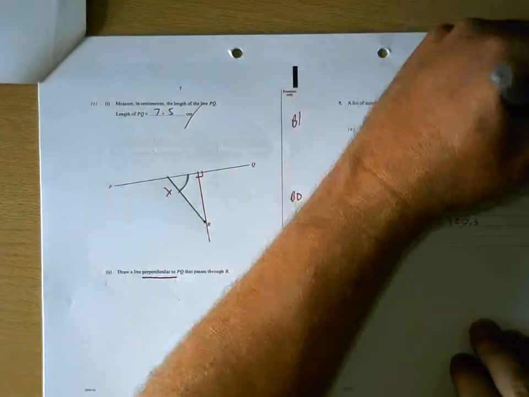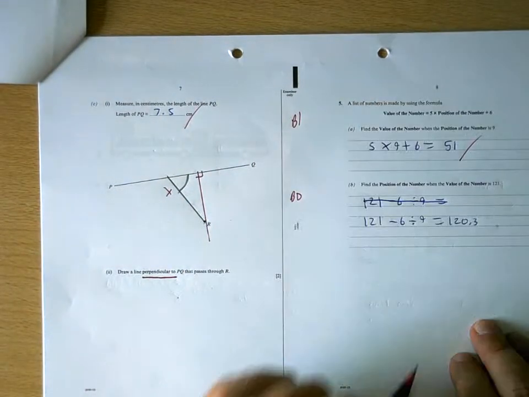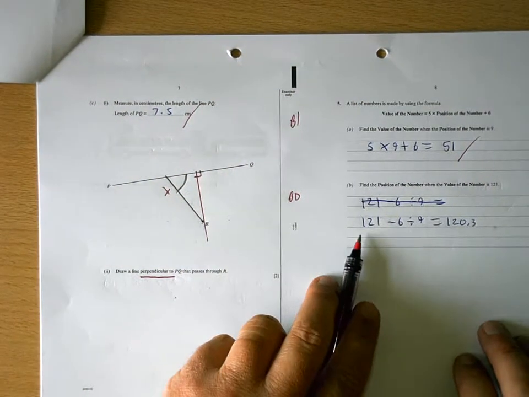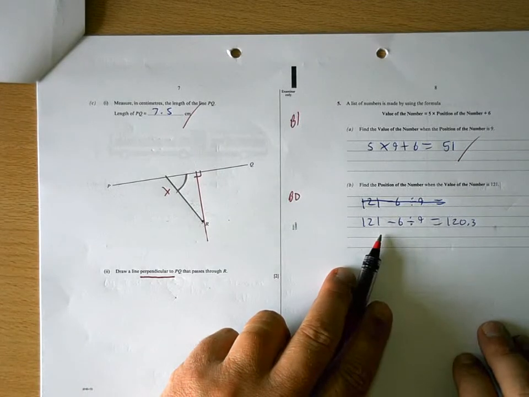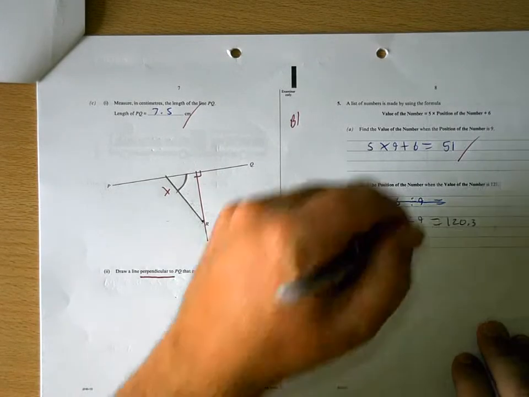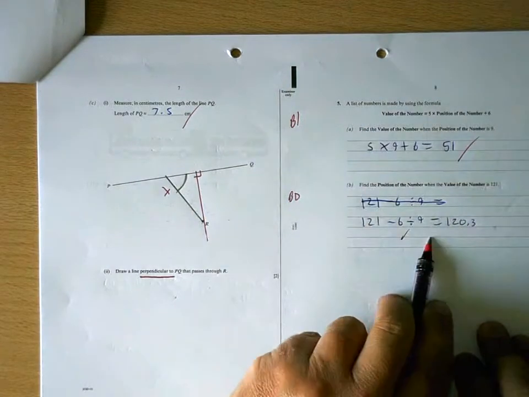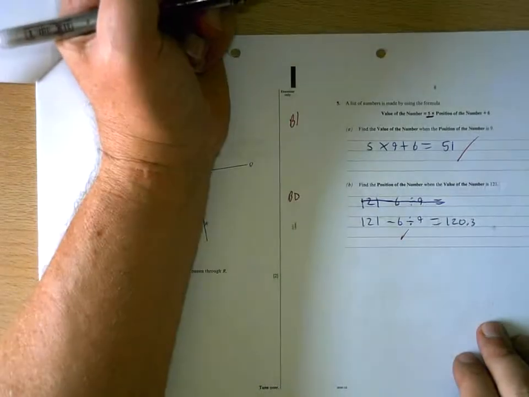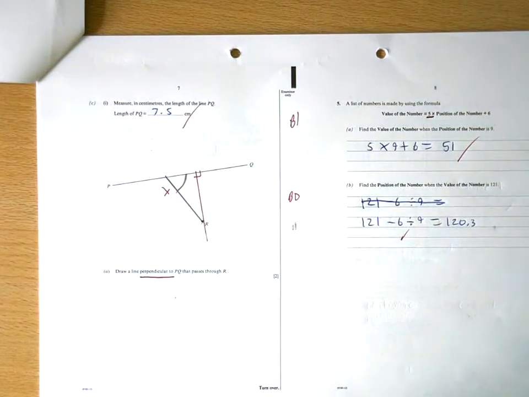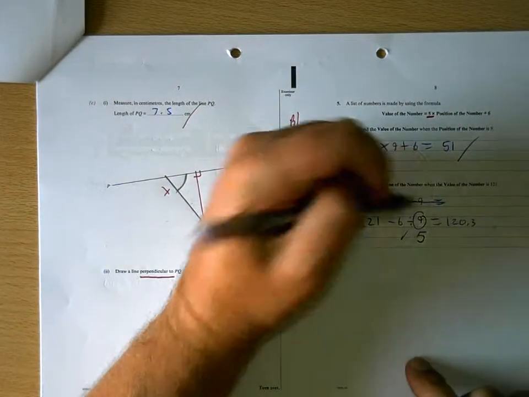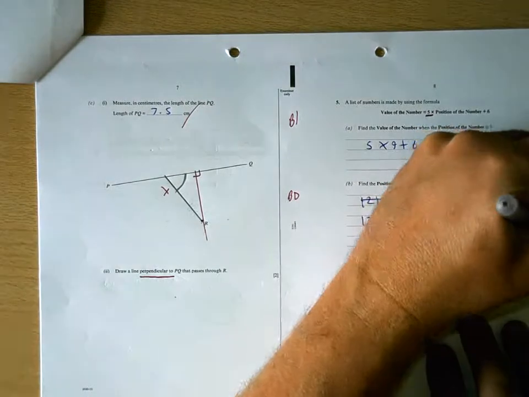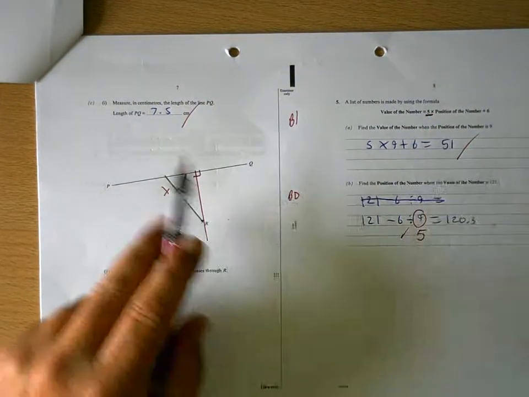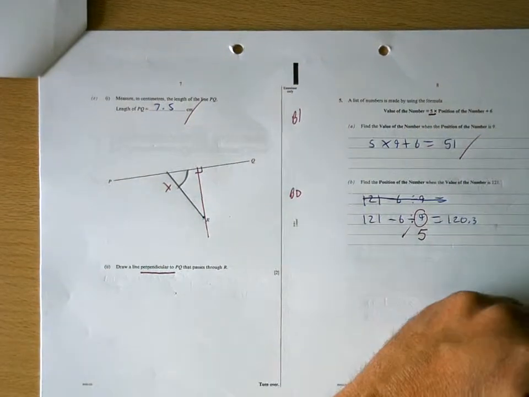51 is correct for that, and this one is 121 take away 6, which is correct, but it's not divided by 9, it should be divided by 5. Okay, so you're dividing by the wrong thing there. Okay, you'll get a method mark, but you won't get full marks. So you've got 1, 2, 3, 4 on that page.